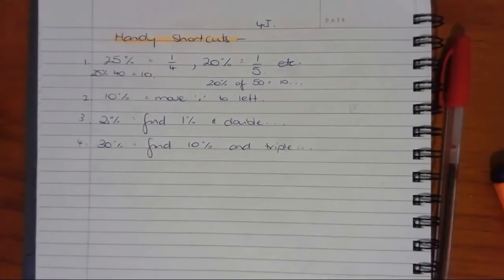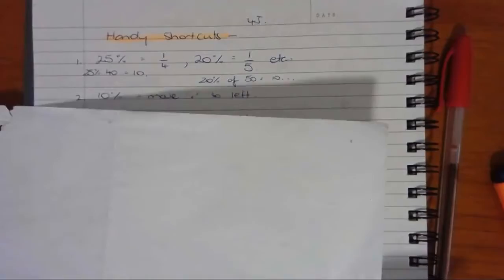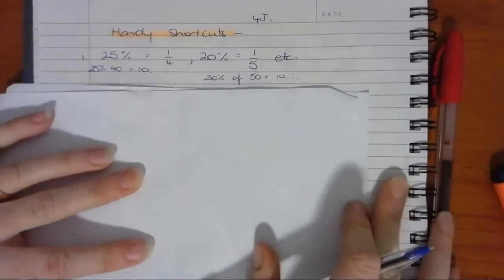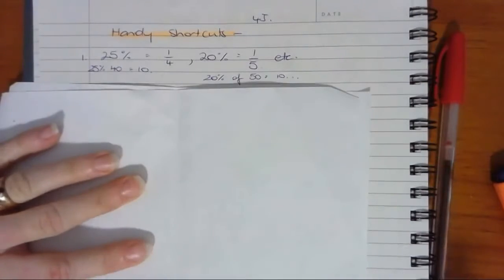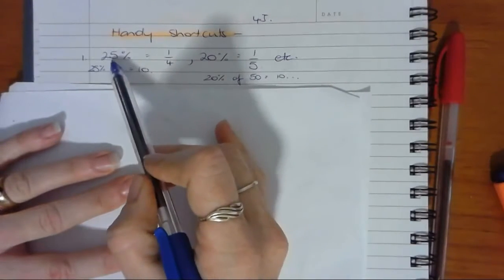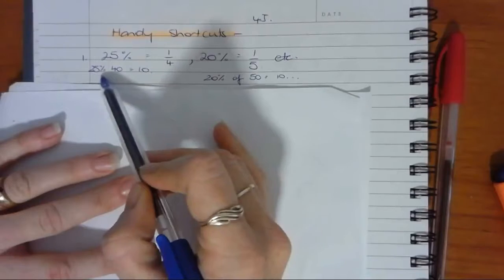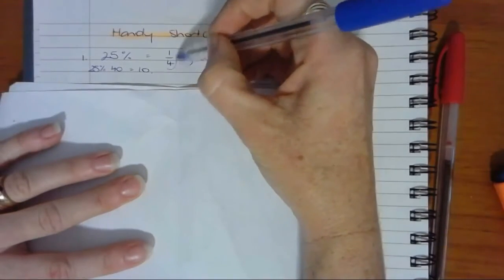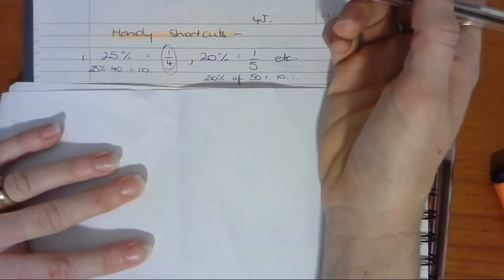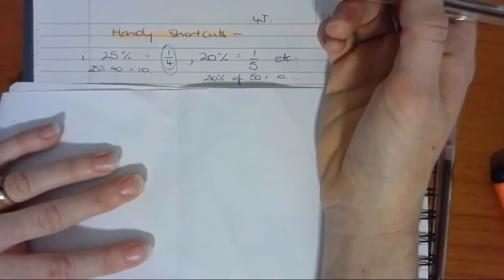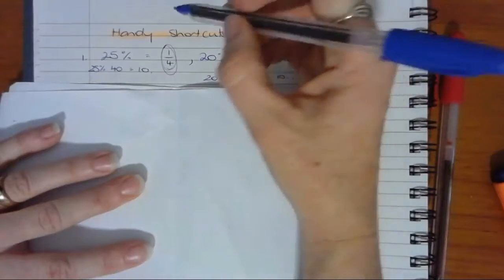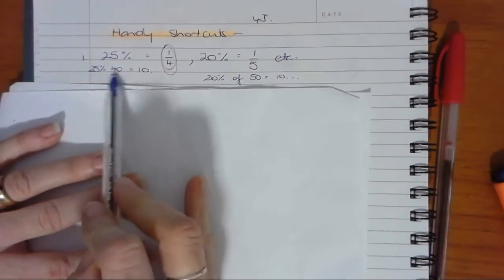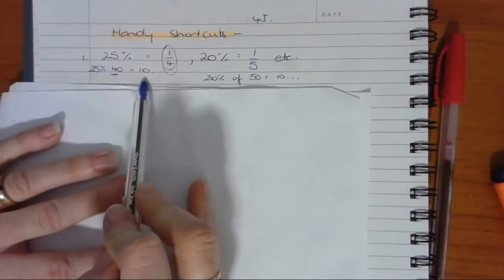So my first one, I might just cover up the others so it's a little clearer for you guys to see. There we go. Okay, so my first one is to think about the fraction that you are working with. Sorry, the percentage. So if you're asked to find 25% of the number 40, for example, you would be thinking about 25% is the same as 1/4 as a fraction, okay? And so if you know that, you can easily just divide the number by 4. So 40 divided by 4 equals 10. So 25% of 40 is 10.